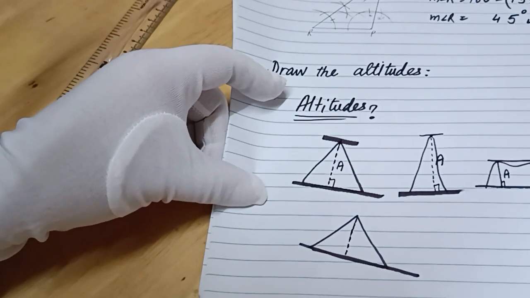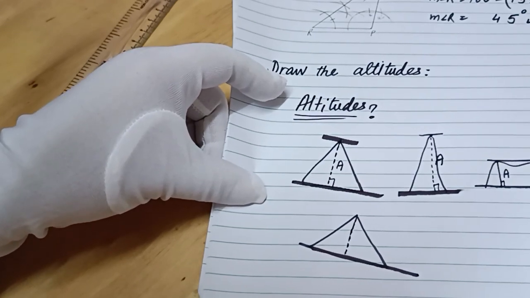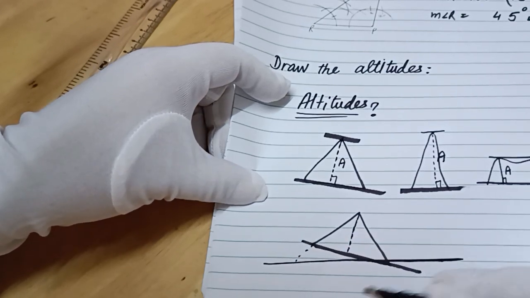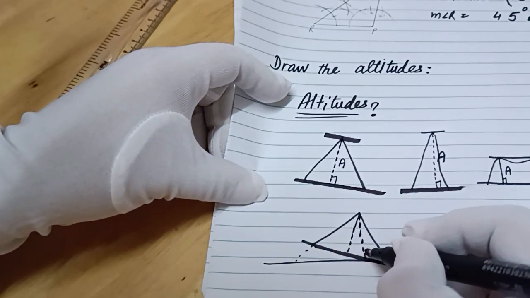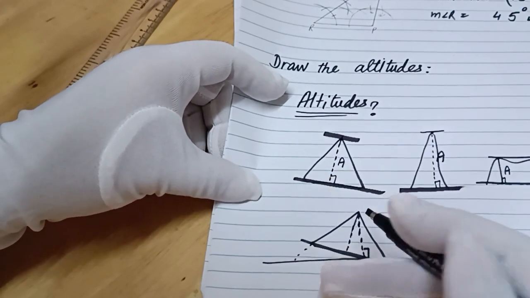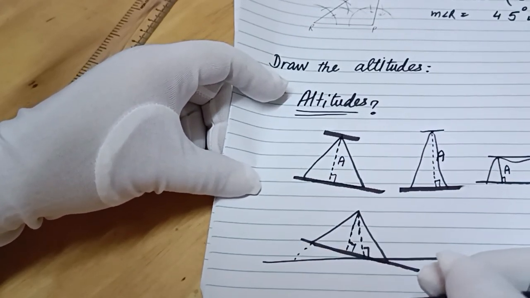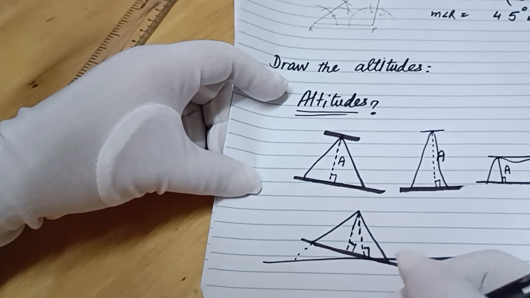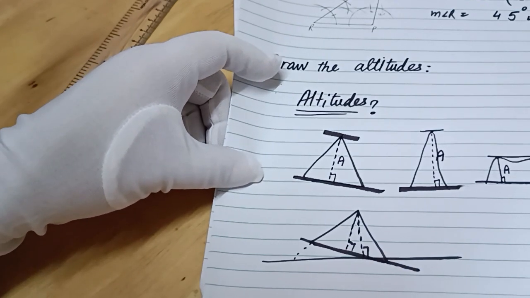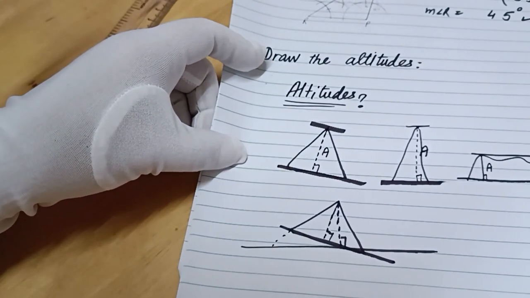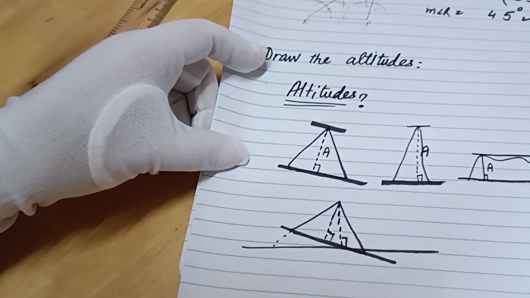If it is coming on the ground, if it is not shaped like this one, obviously then it will be like this, and then its base will be like this. If we are changing the base, then the direction of our perpendicular will be changing. So in short, what is the altitude? From the top point, drawing a perpendicular to the base.